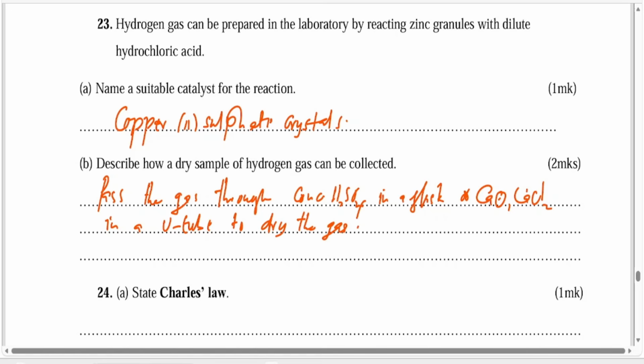Then collect the gas using upward delivery. And explaining this correctly gives you 2 marks.